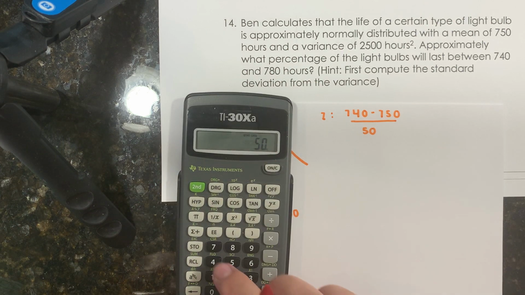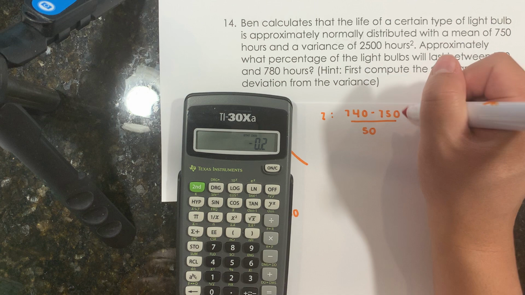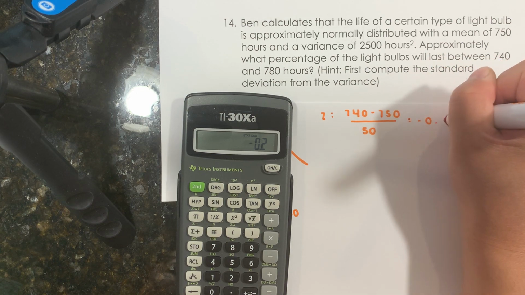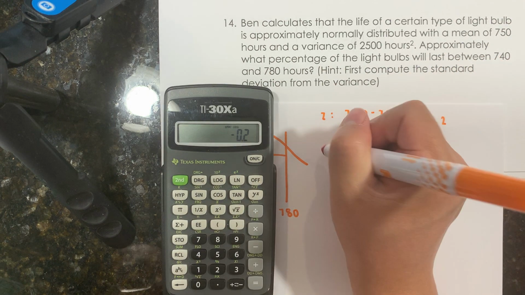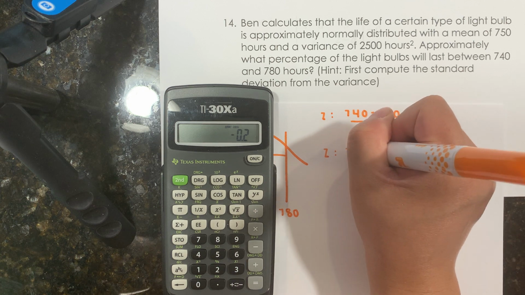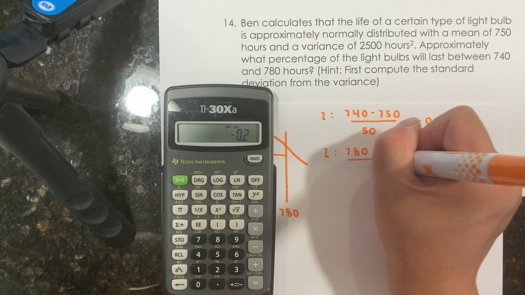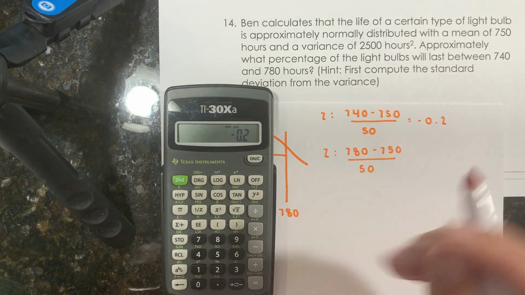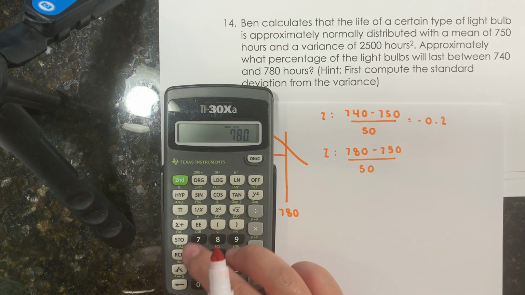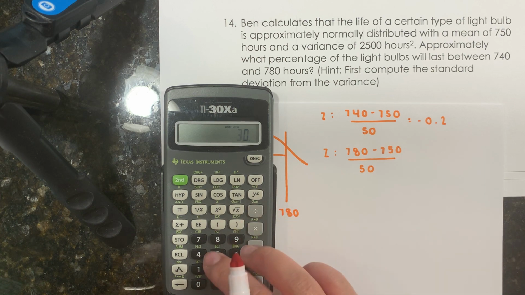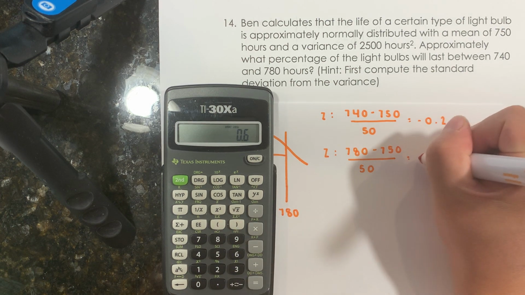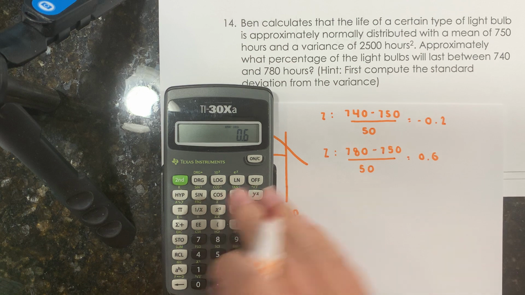So 740 minus 750 divided by 50 would be negative 0.2. Now the z-score for the other will be 780 minus 750 divided by 50, which would give me positive 0.6.